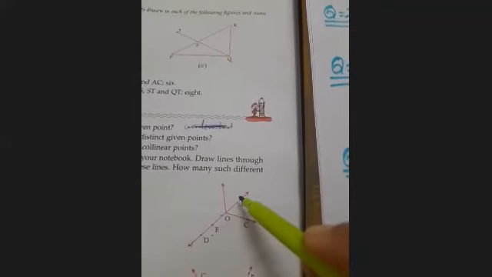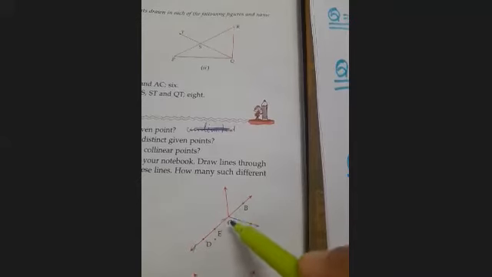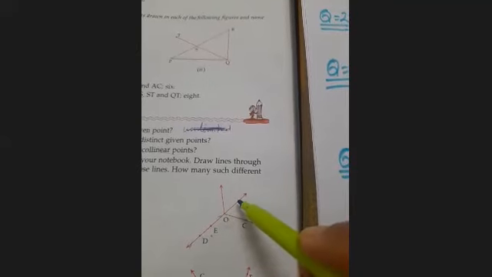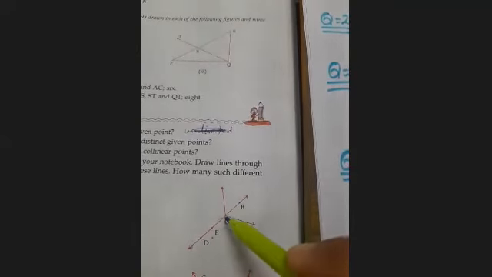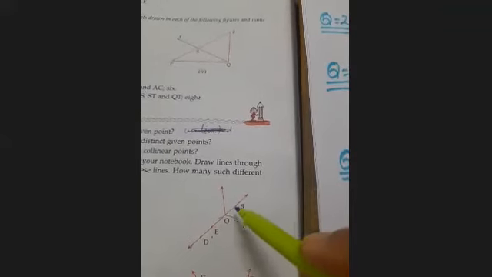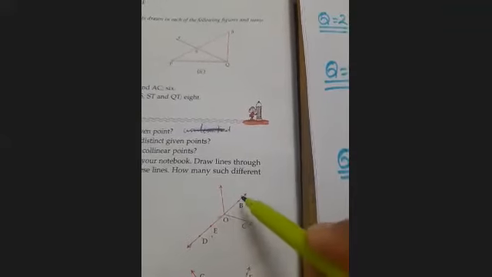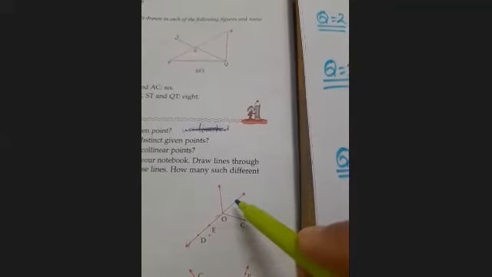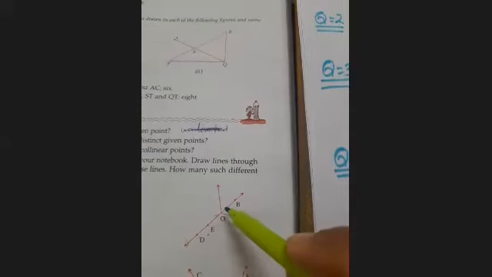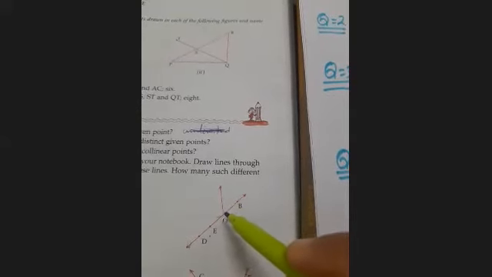First line segment is OB, from this point to this point. This is a line segment. OB is also a ray when it does not stop at B. But when we consider a line segment, we'll take this length only. OB.